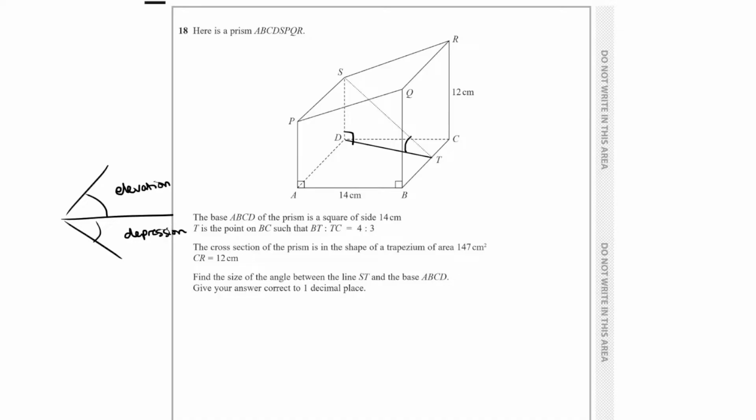If not, I can have a look on maybe Maths Genie or something. No, nothing there. Let me check Maths Genie for if they have that topic. Elevation. No, they don't even have it on Maths Genie.